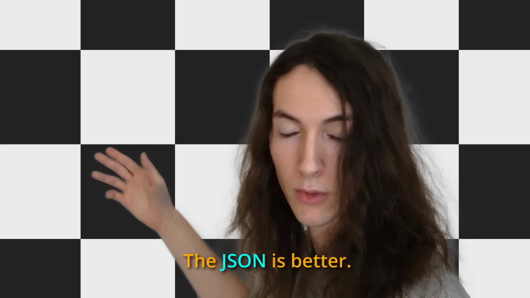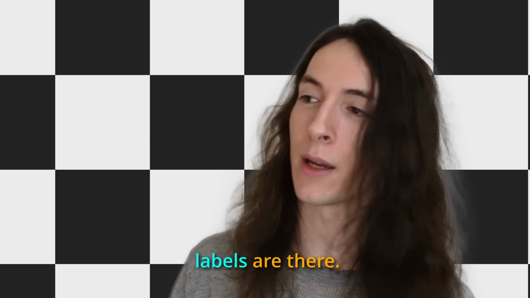This sucks. The JSON is better. We can label it, and then you can check that all the labels are there.